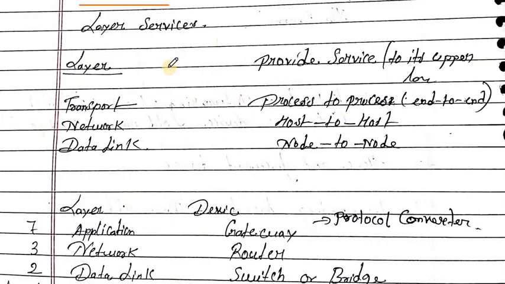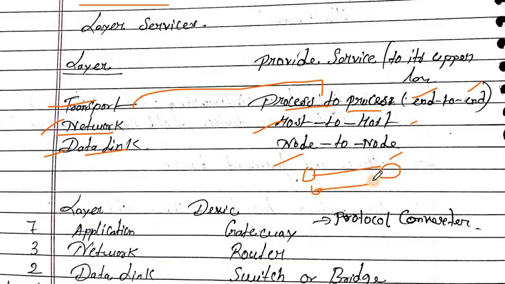Now here are the layers and the services they provide. The transport layer provides process to process communication, which is end to end. The network layer provides host to host. The data link layer provides node to node. A node is a router to router, or one system to another system in the same network.